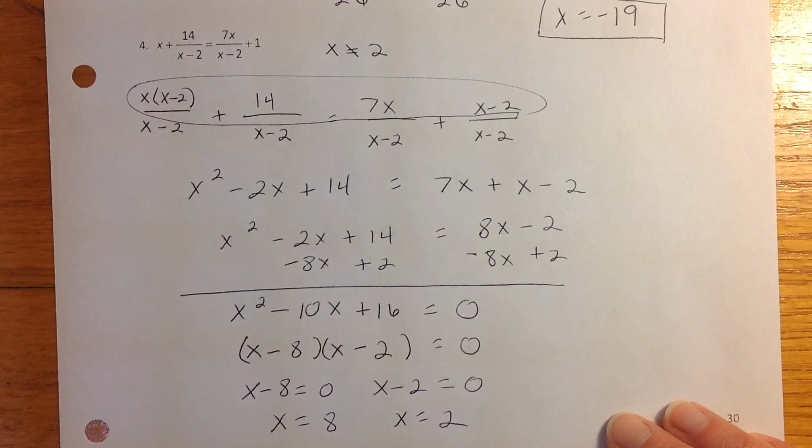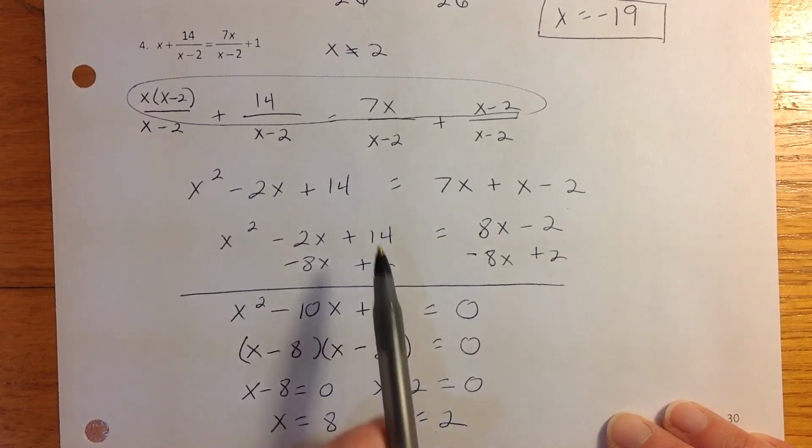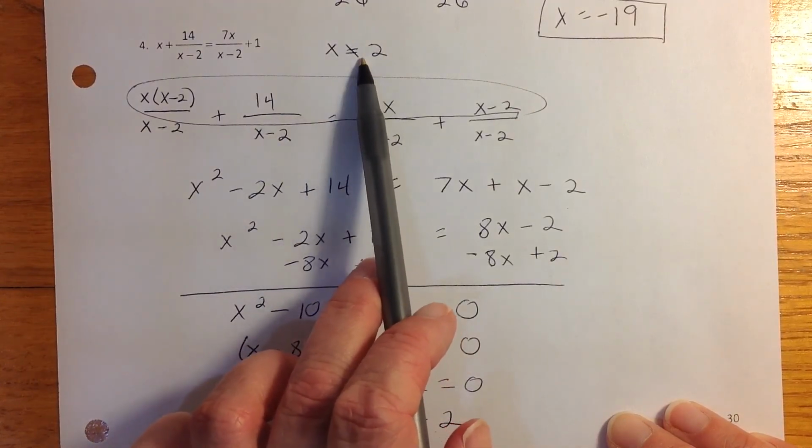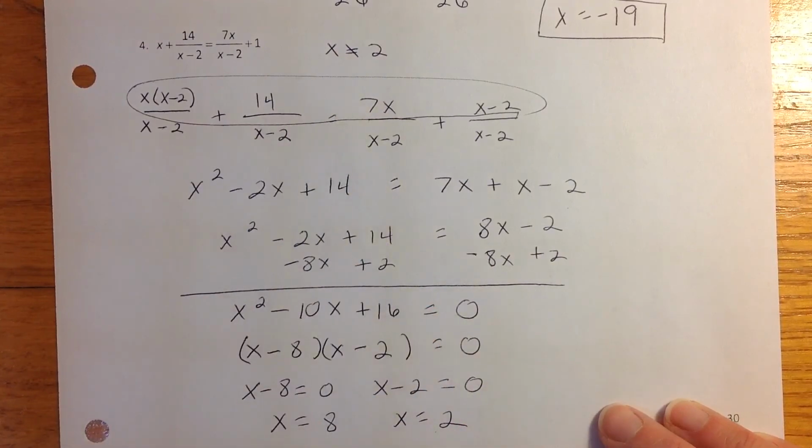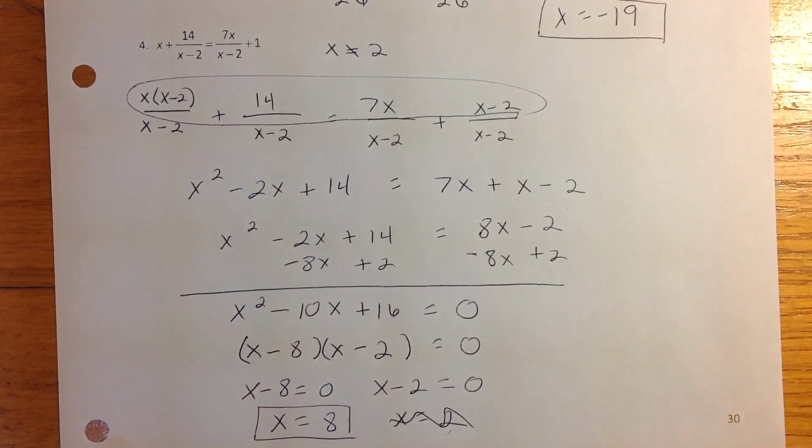I must always check my answers against what x is not allowed to be. X cannot be 2, meaning this x equals 2 I cannot keep. But this other answer is allowed. So my one answer for this equation is 8.